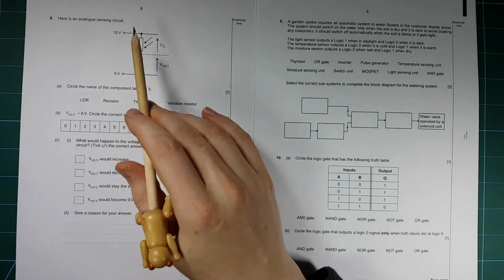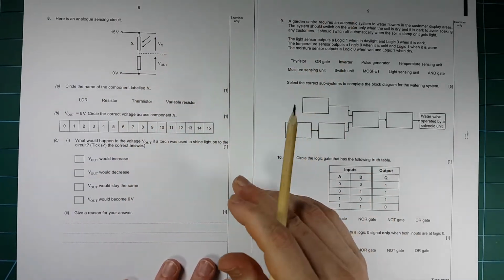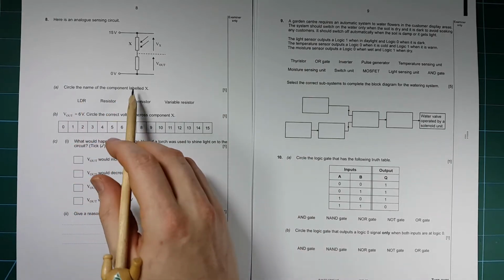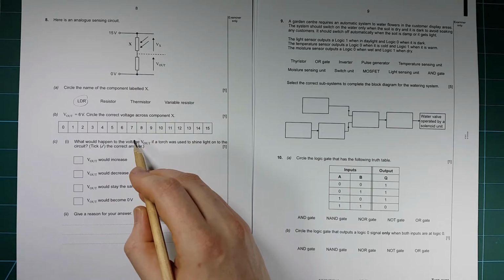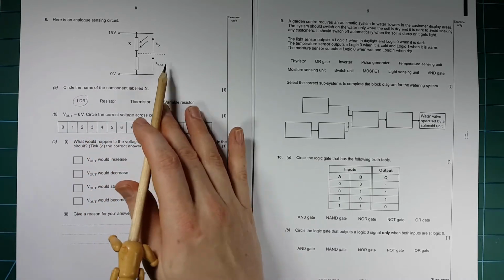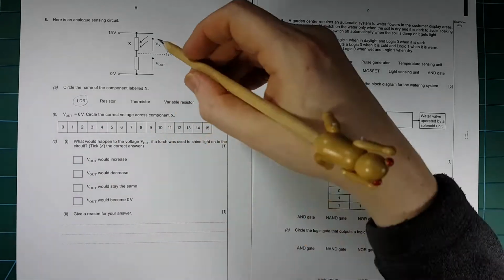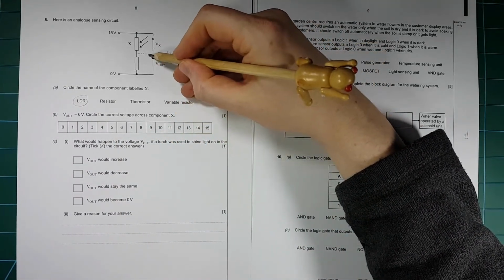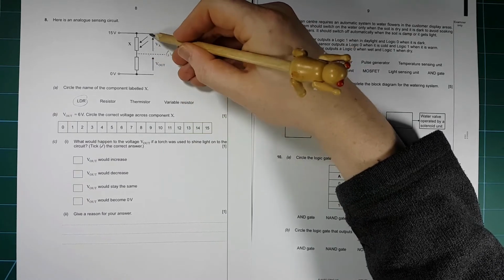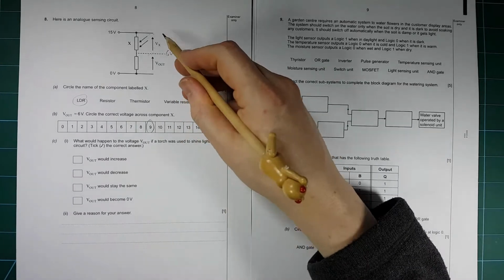Okay, question 8. We have a sensing unit here, set up as a potential divider. So we'll circle the name of this component. That's an LDR. It's got the arrows coming in representing the light. If V out is 6 volts, then what's the correct voltage across component X? What is Vx here? Well, if 0 to 6, then we go 6 to 15, so that's got to be 9 volts to get from 6 to 15.